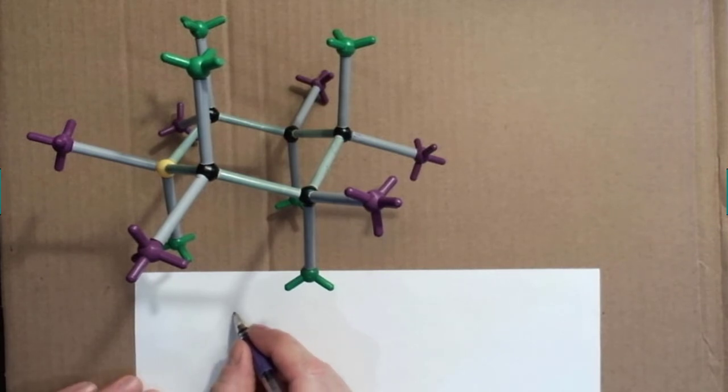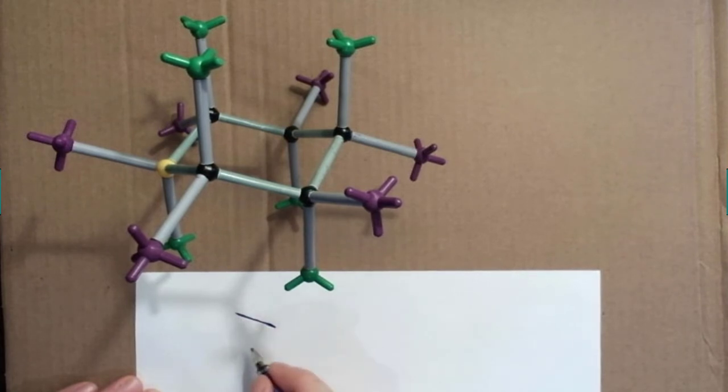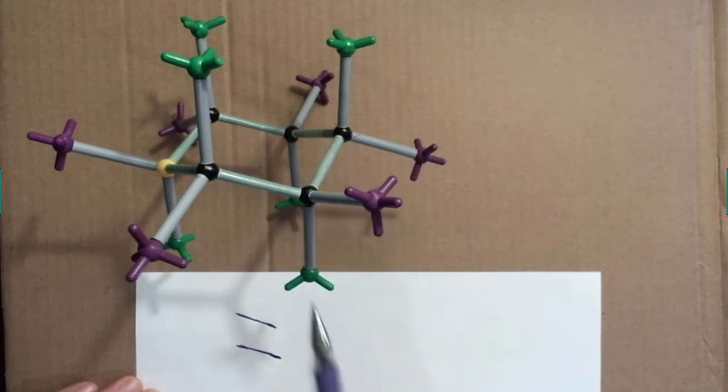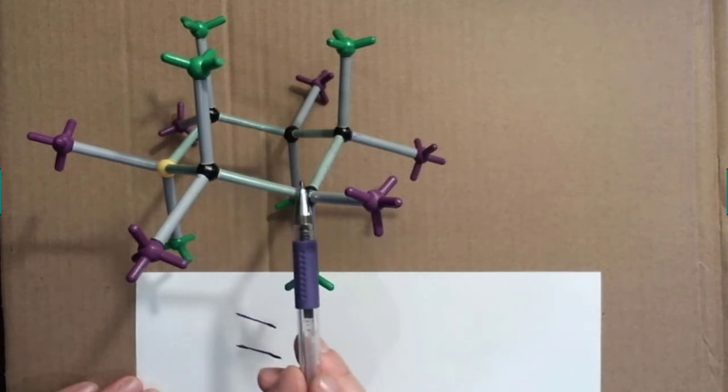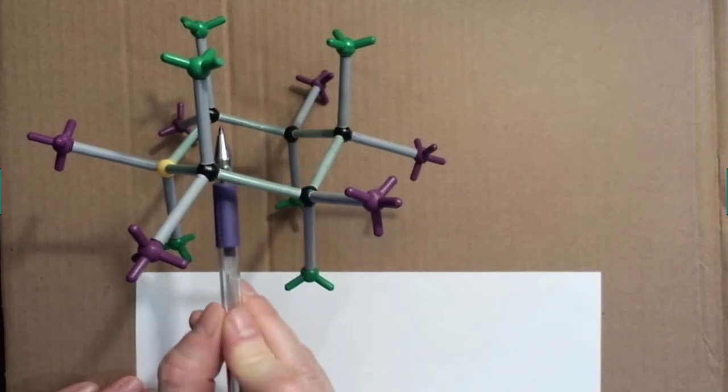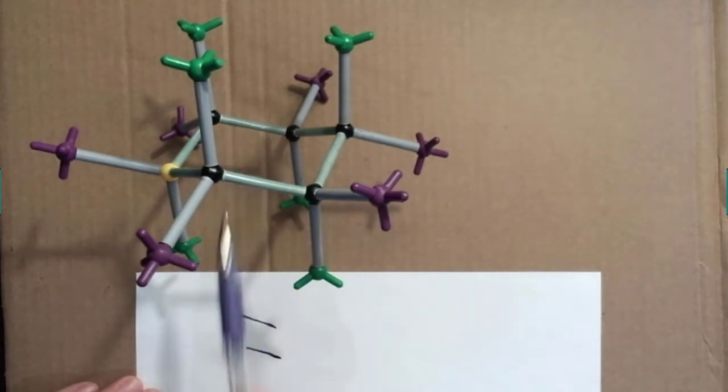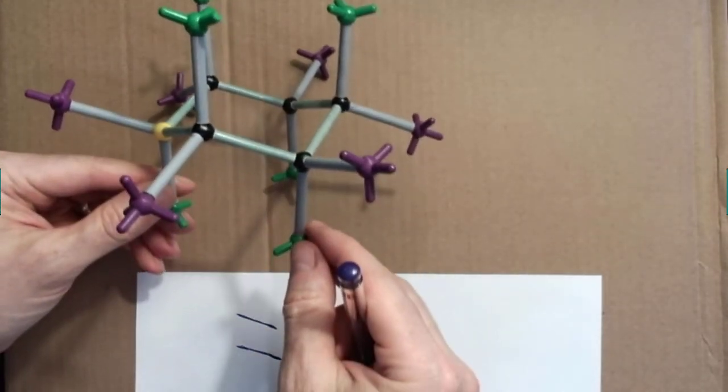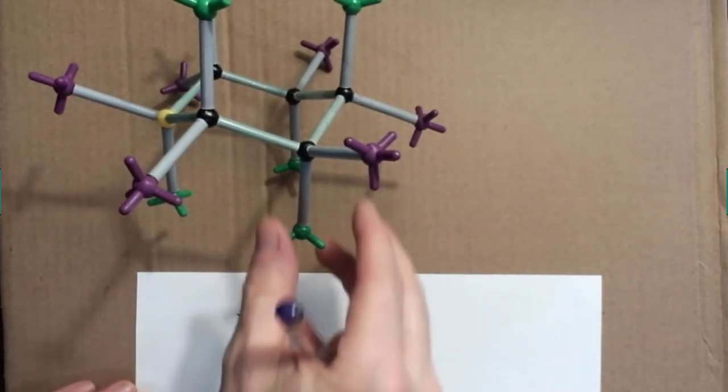So what we want to do is start with a pair of parallel lines that slope down as we go from left to right, and those are going to be for these two bonds in the ring that are parallel and pointed towards us.